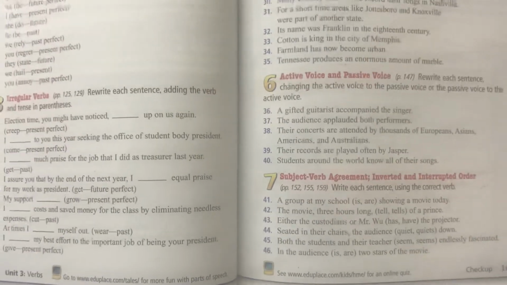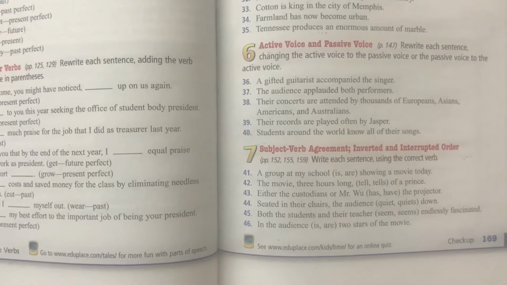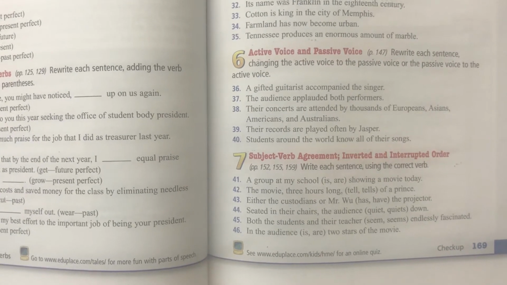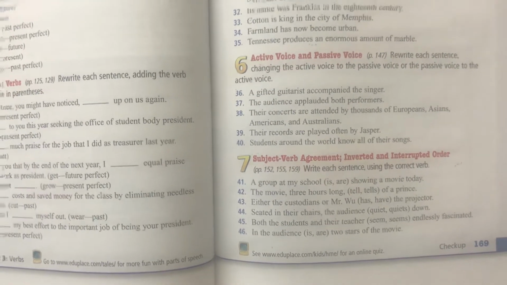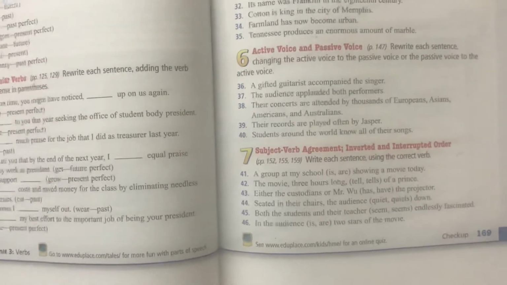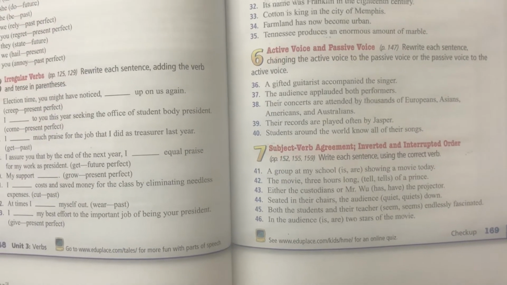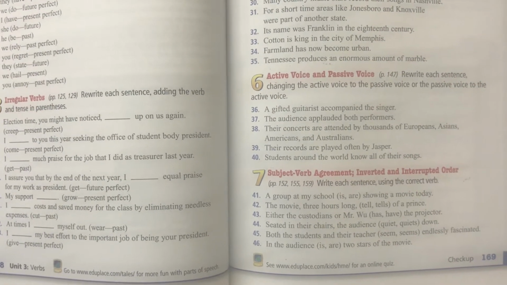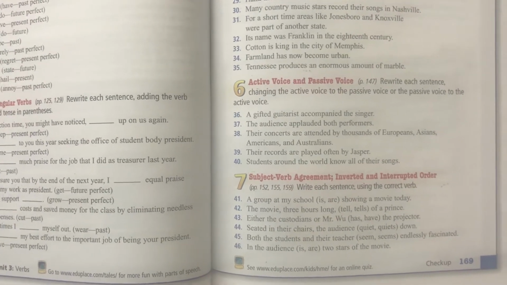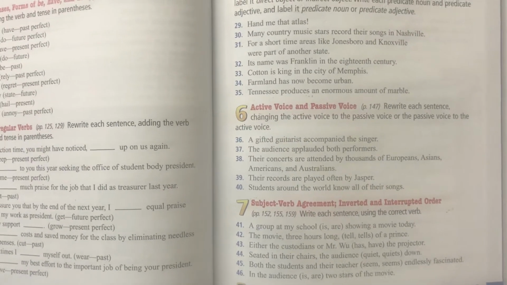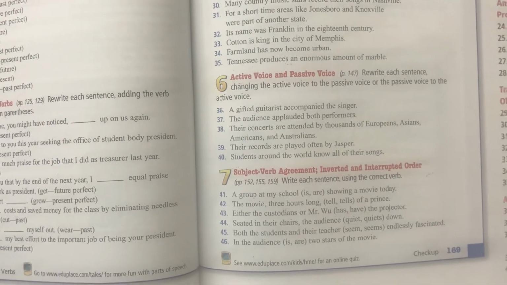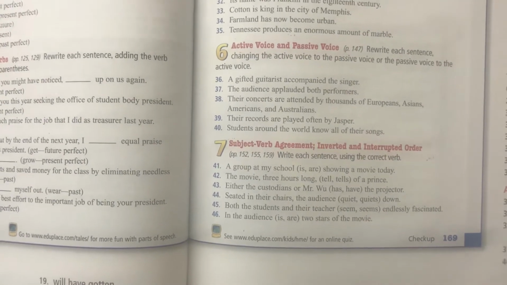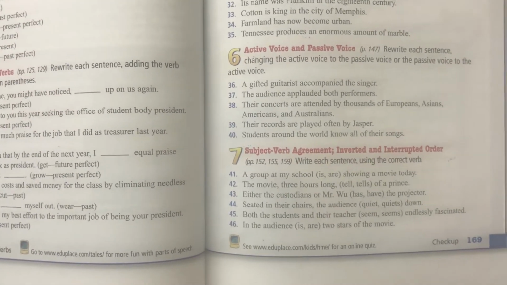So this means you'll first have to identify the subject of the sentence. Say a group at my school. So group would be the simple subject of the sentence. And group is a collective noun, which means it moves as if it is a singular noun. And we know when we have a singular subject, our verb needs to be singular as well, which means is would be the correct verb for this sentence. So 41, the correct answer is is.